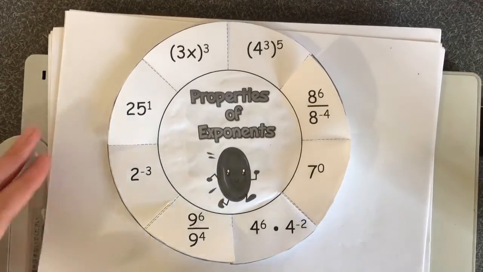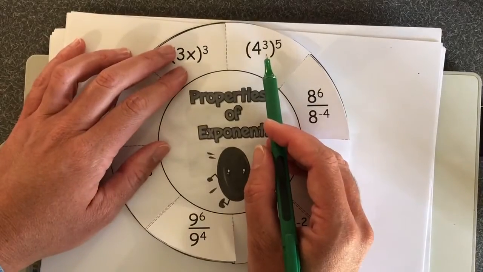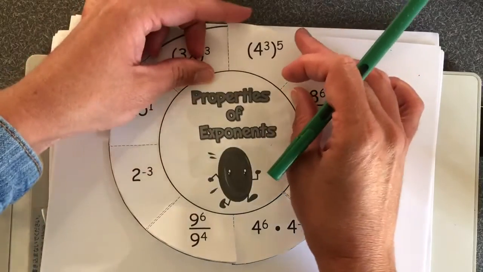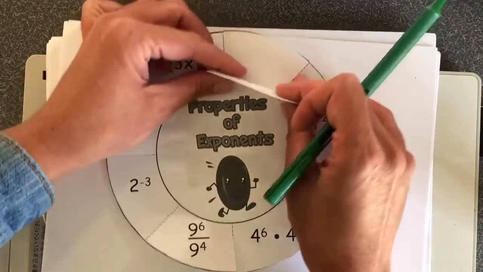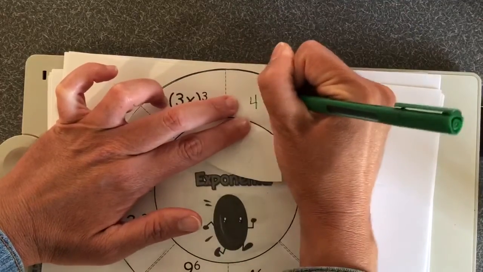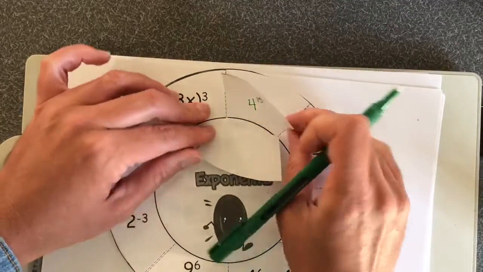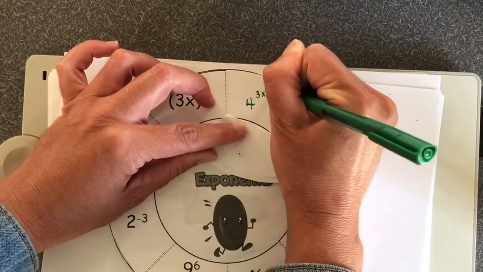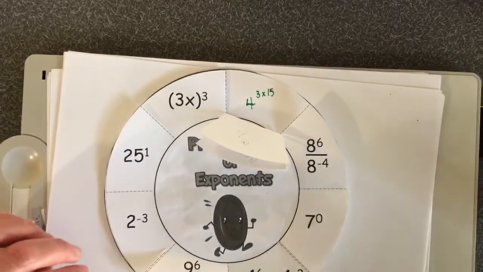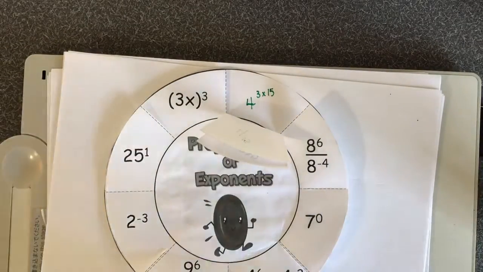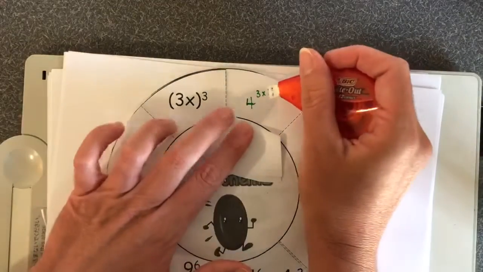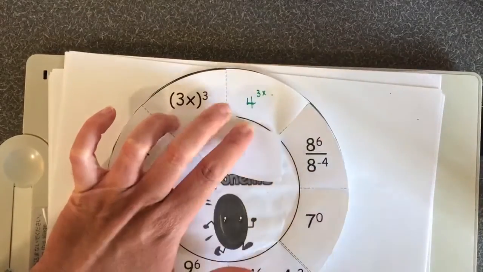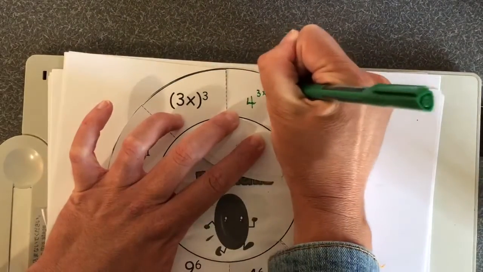Okay, so this one is a power to a power. So if you remember from yesterday, a power to a power, we had to multiply those exponents. So 4 to the 3rd to the 5th power is the same thing as 4 to the 15. So we had to multiply the exponents. Oops, having a hard time writing today. 3 times 5, not 3 times 15. So 4 to the 3 times 5.